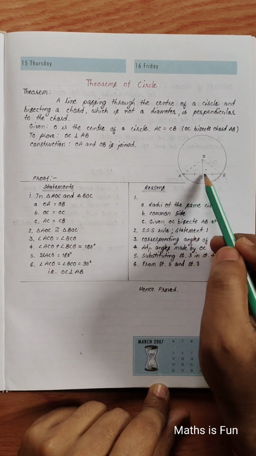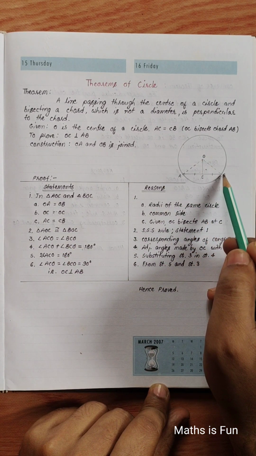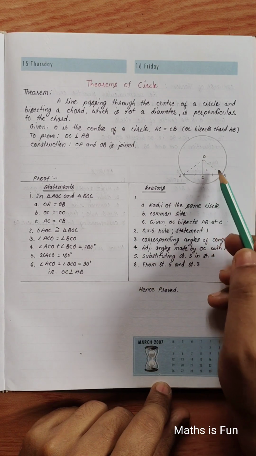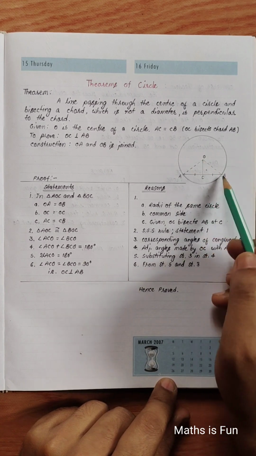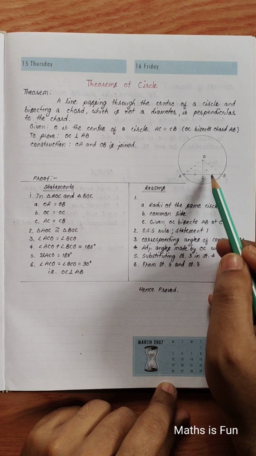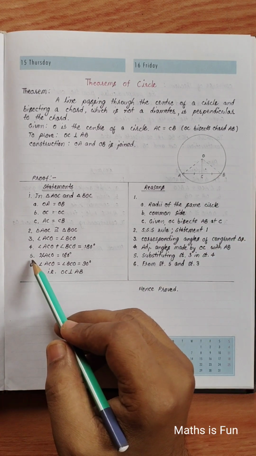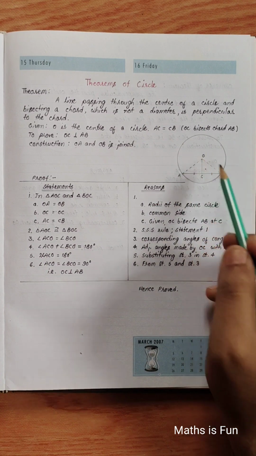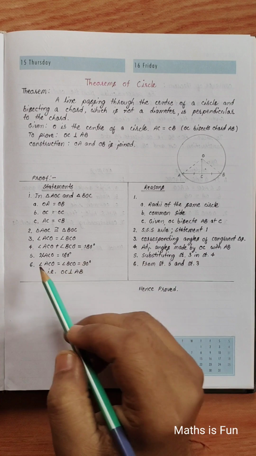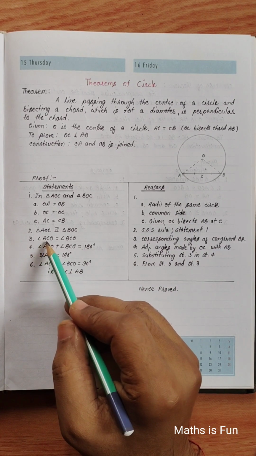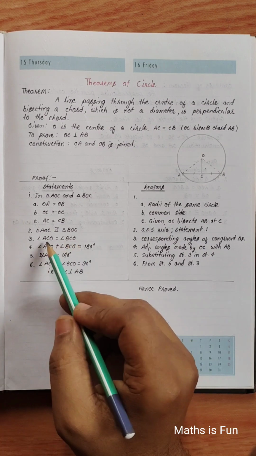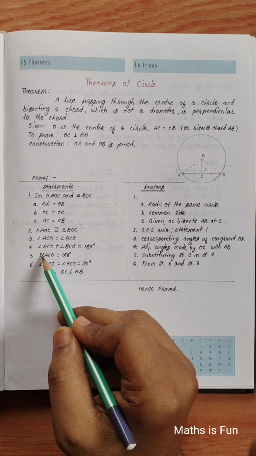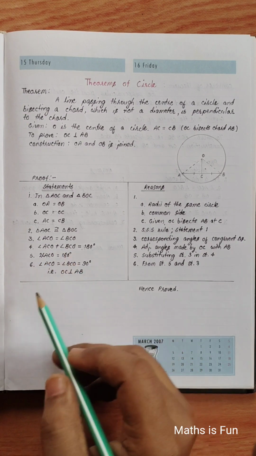Then we have angle ACO plus angle BCO equals 180 degrees, because these two are the adjacent angles made by OC with AB. So AB is a straight line, it has to be 180 degrees. Then number 5, 2 times angle ACO is 180 degrees. So substituting statement 3 in statement 4, in statement 3 it is given that angle BCO is angle ACO. So if we put ACO in place of angle BCO, then 2 times ACO becomes 180 degrees.